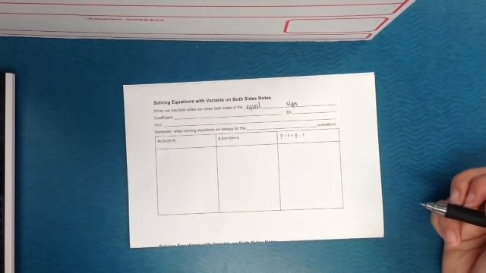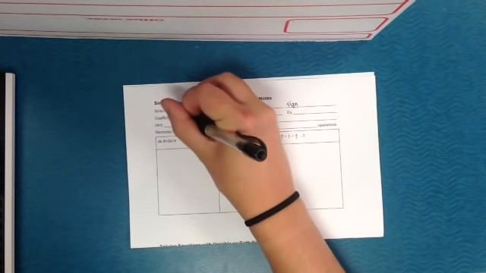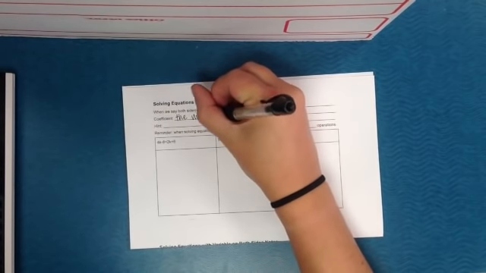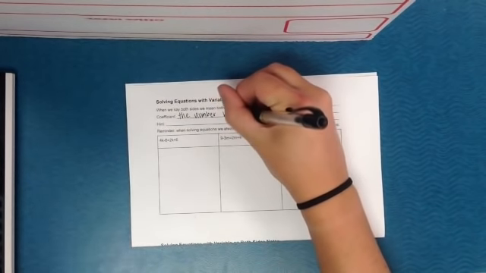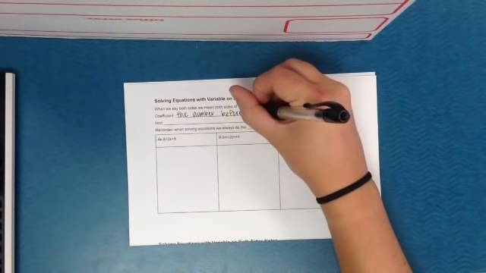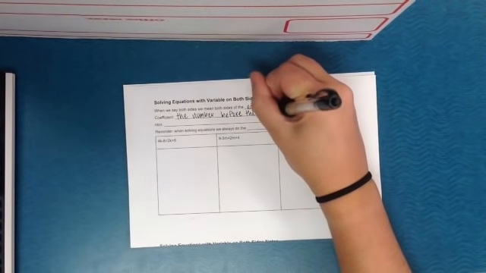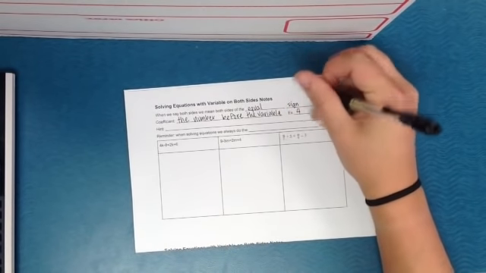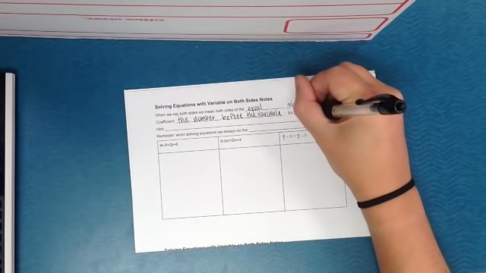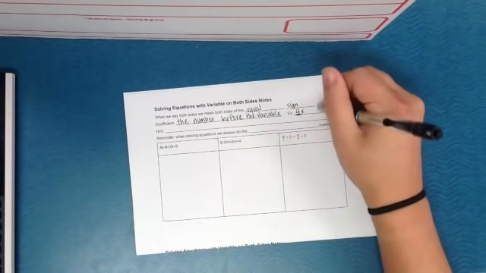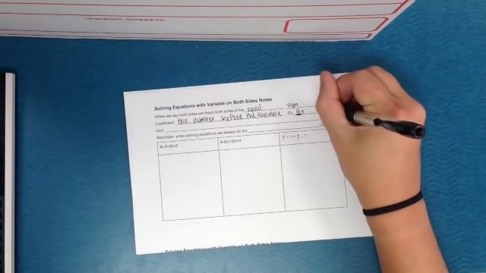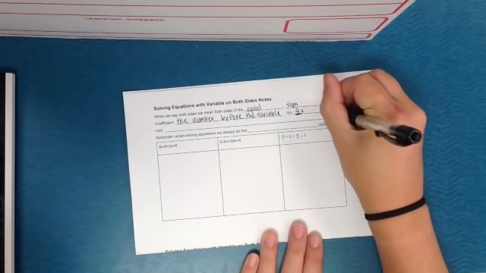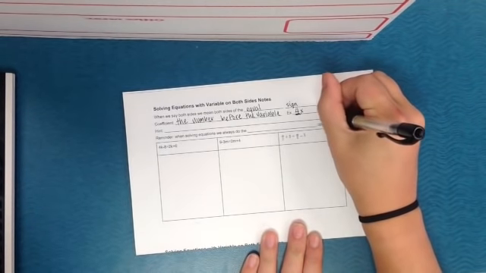And just a reminder, the coefficient is the number before the variable. For example, the 4 in 4x plus 2 is the coefficient. And the coefficient in the problem 3/8 in... 3/8 is the coefficient.